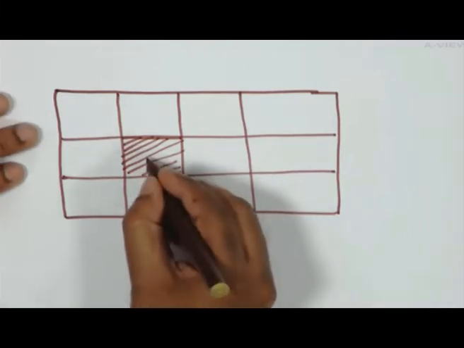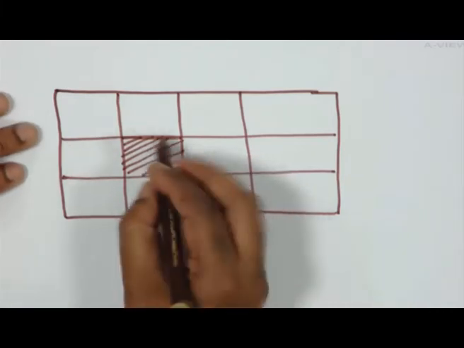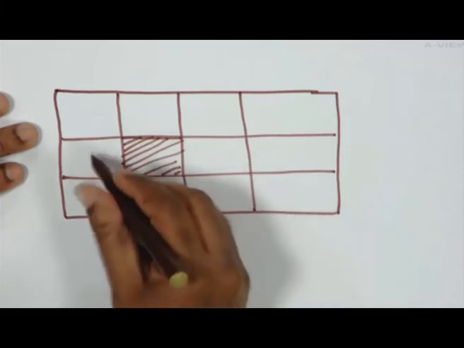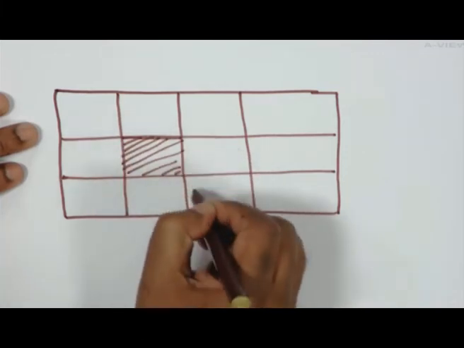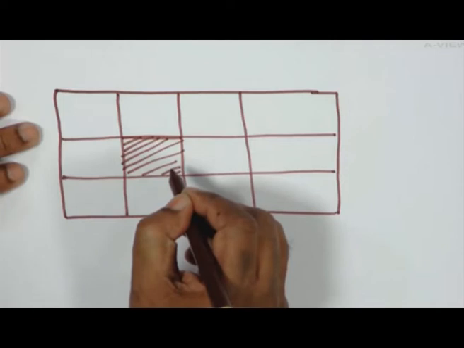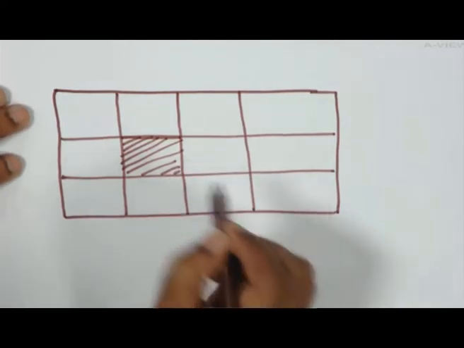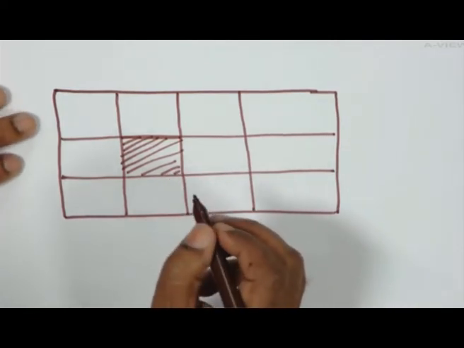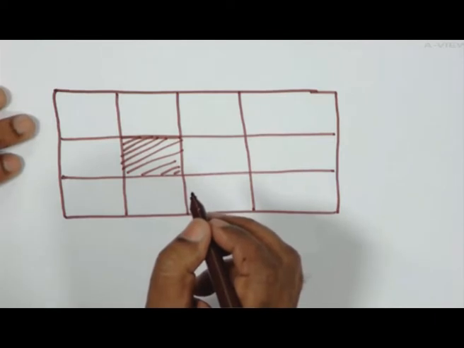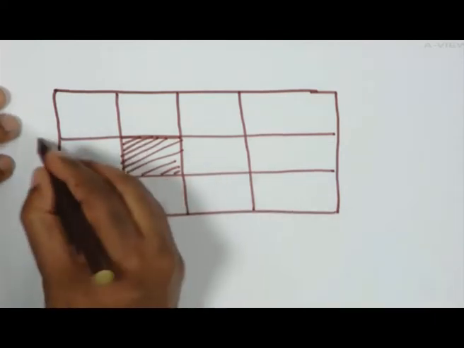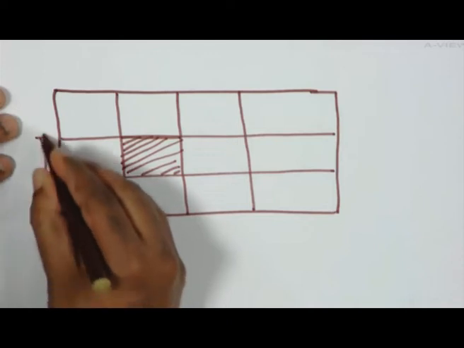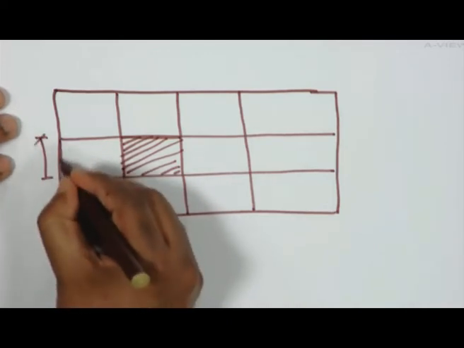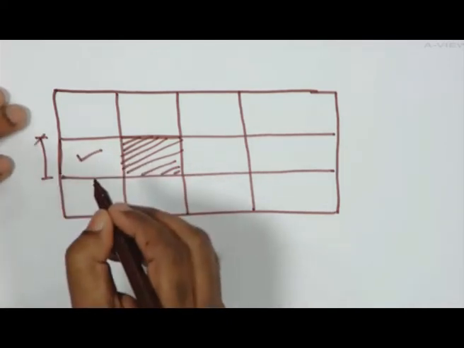This is called an interior panel, because on all sides we have slabs. Now the next one is where one short edge is discontinuous. Let us consider this one as the short edge. That means we are talking about one short edge discontinuous.